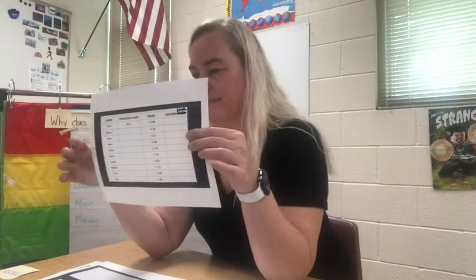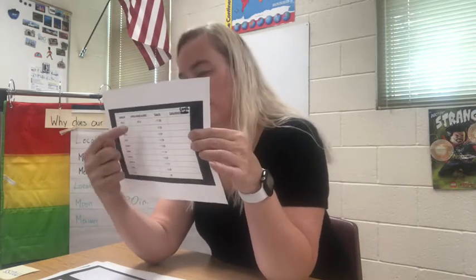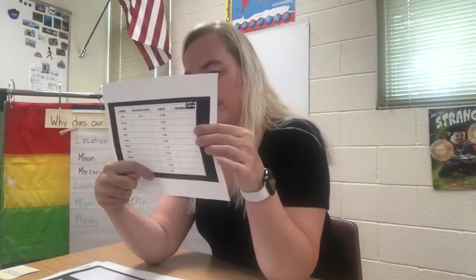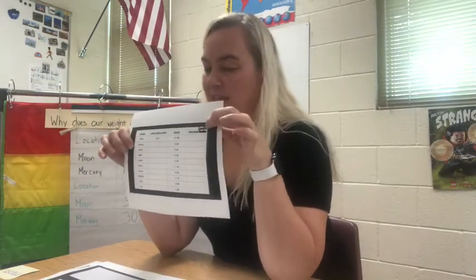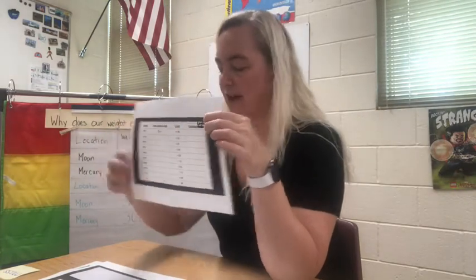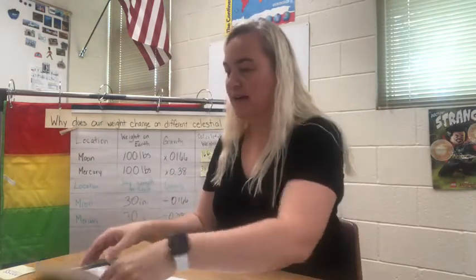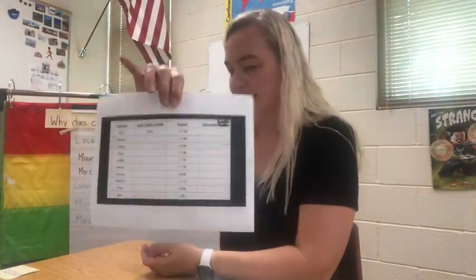Anyway, the second chart you guys have says jump length on Earth, and I put 30 inches already. So all the way down we're going to type in 30 inches. I did make one mistake. It should say calculated length, not calculated weight, because it's the length. How far would she be able to jump on these other planets or celestial bodies?